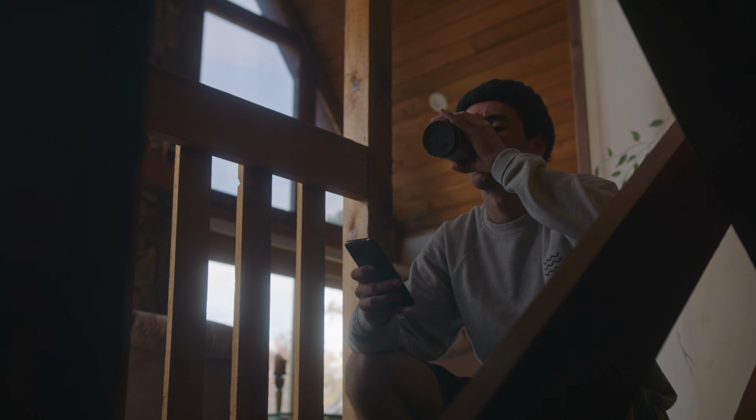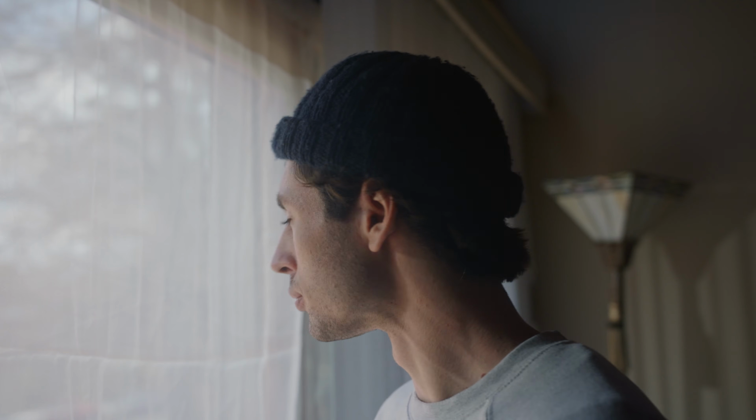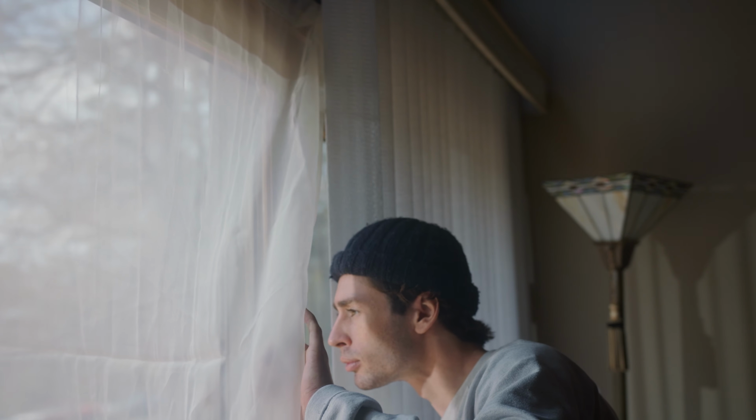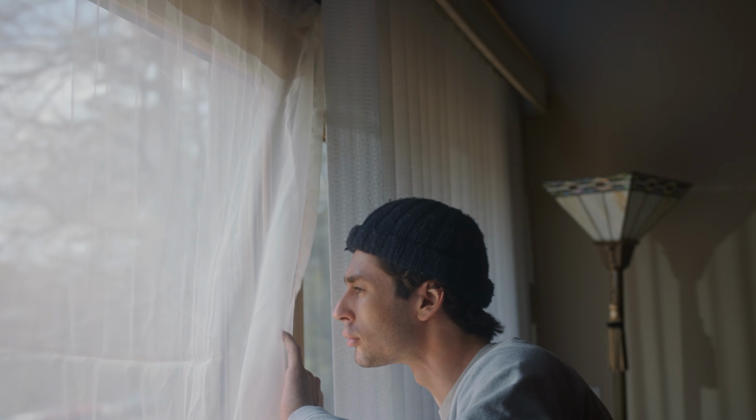So the topic we're gonna be going over is how to achieve soft key light. The topic we're going to be going over today is soft lighting.